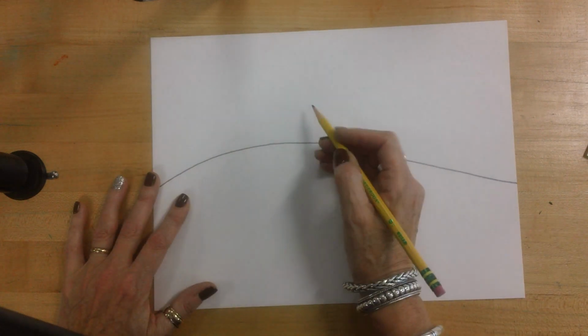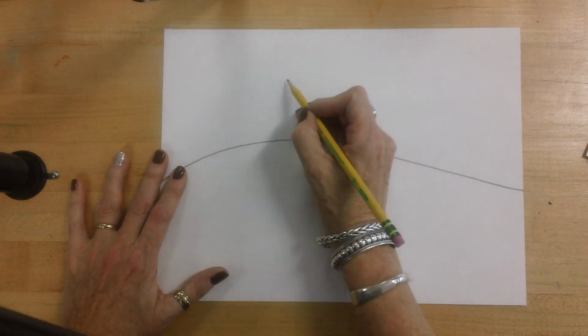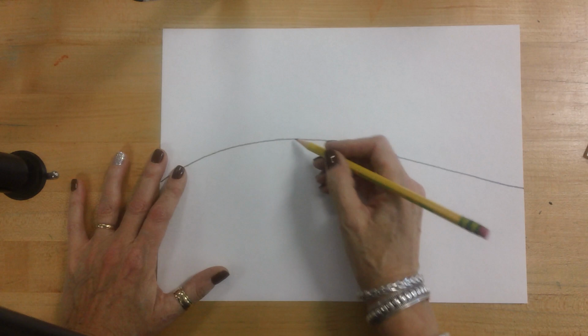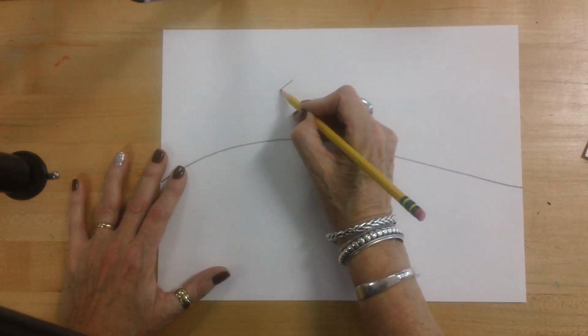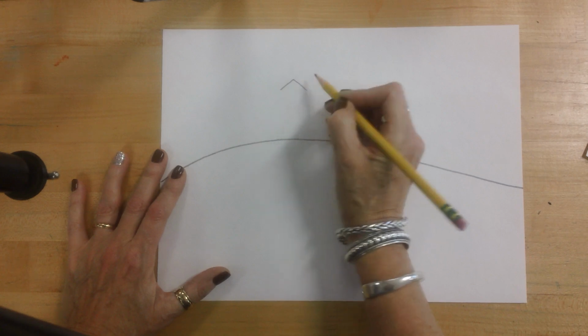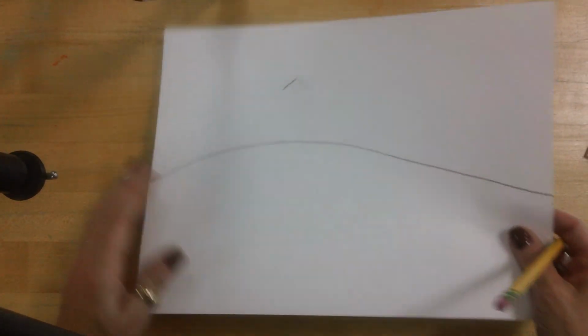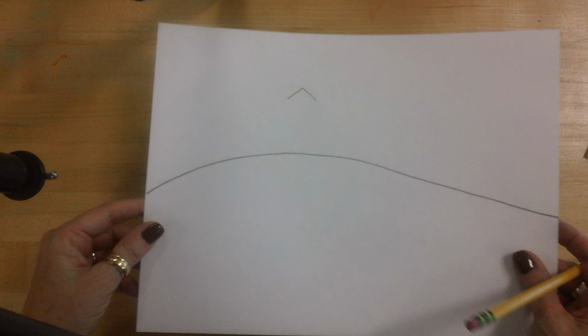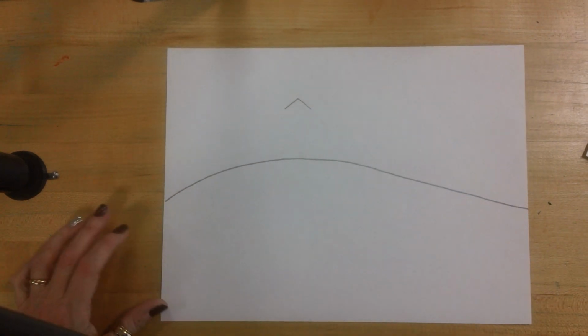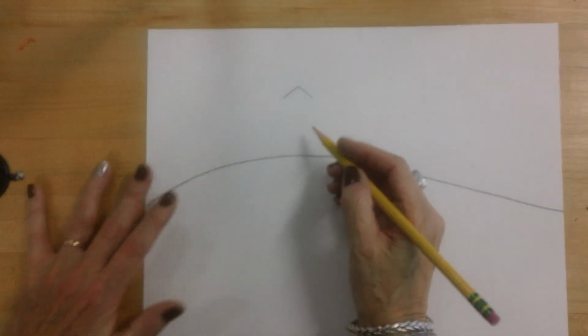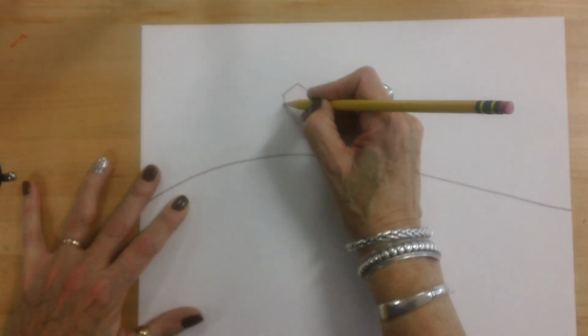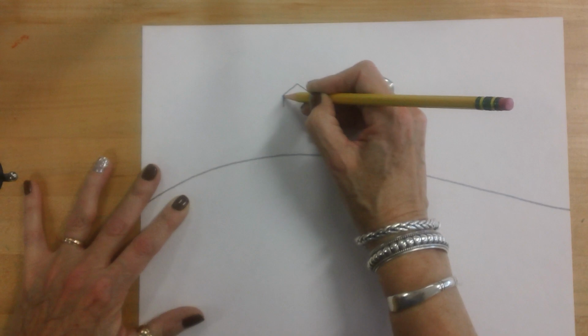Next, you're going to draw a barn. And I'm going to start up here, not really on my line, just above my horizon line. And I'm going to make a spread out upside down V. I'll bring that a little bit closer. Actually, I could probably do better and bring this a little bit closer to you. Okay. And then from there, I'm going to make a line down and a line down.